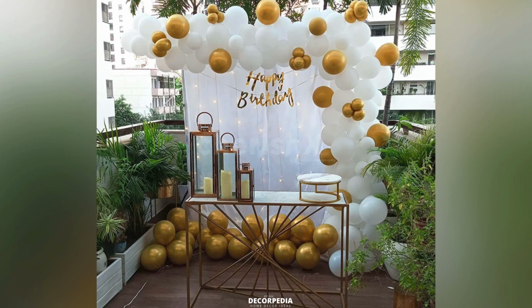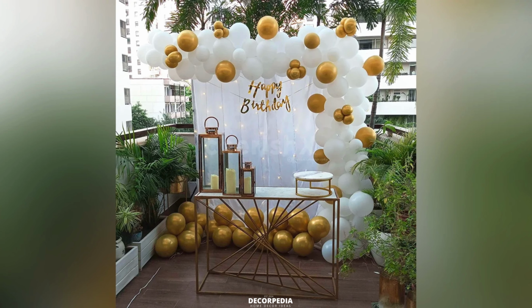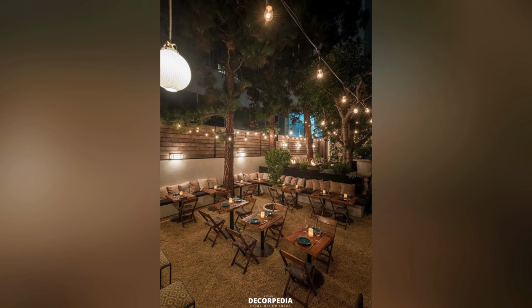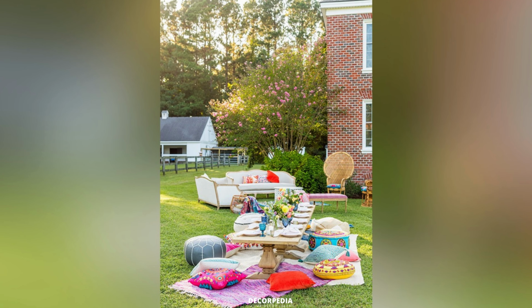What are some budget-friendly garden party decor hacks? Use recycled jars as candle holders or vases. DIY garlands with paper or fabric scraps. Borrow items like chairs, cloths, or props. Let nature do most of the work and just enhance it thoughtfully.